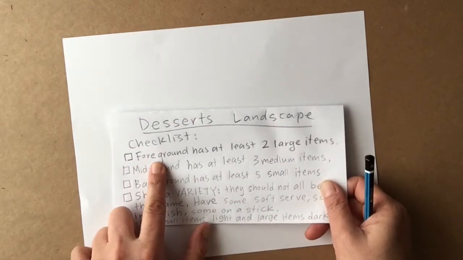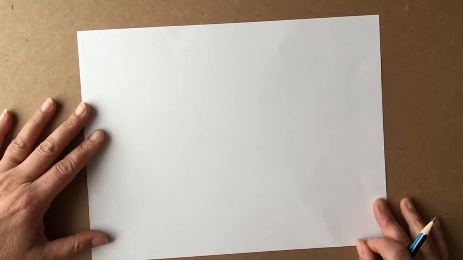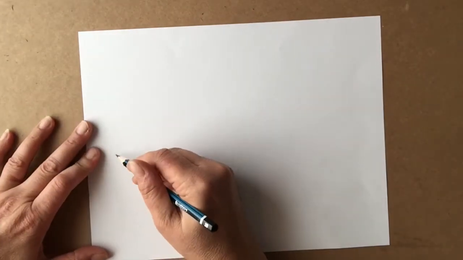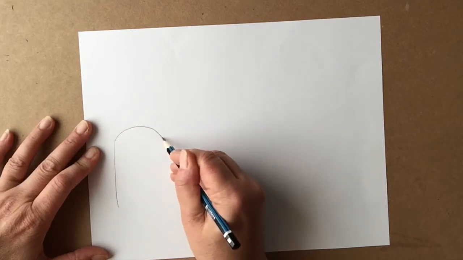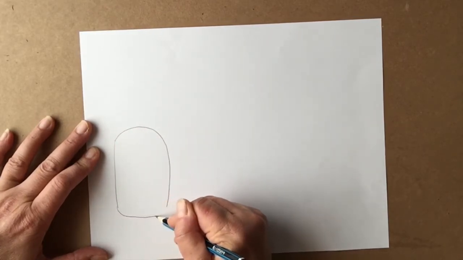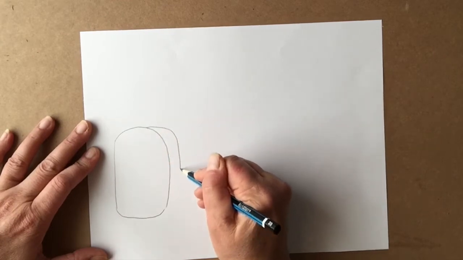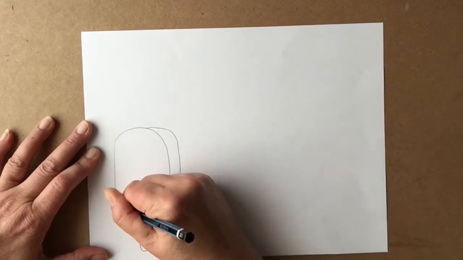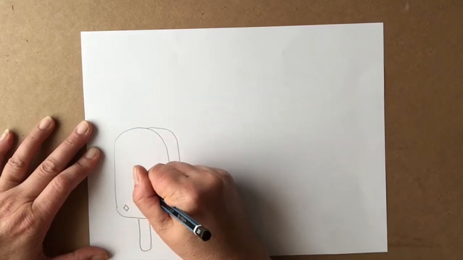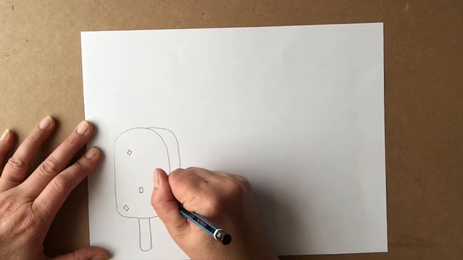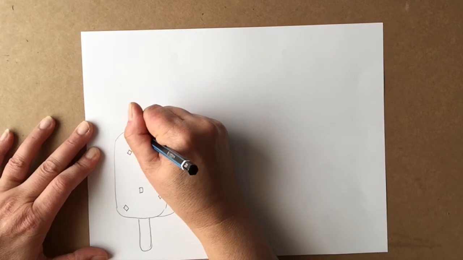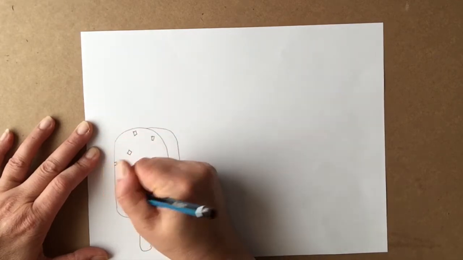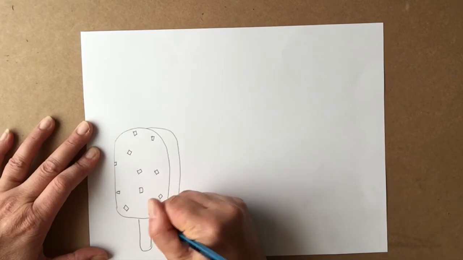So the foreground has to have at least 2 large items. So I'm going to get 2 large desserts. And I think I'll start by drawing an ice cream bar on a stick. And I'm going to make it 2-dimensional by making the side show there. And draw little squares everywhere. Little nuts or sprinkles, whatever you want to think of it as. So I'm drawing very large here.